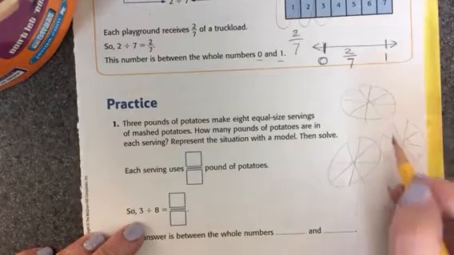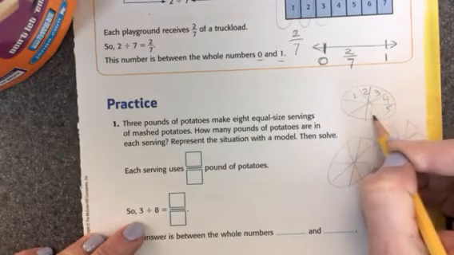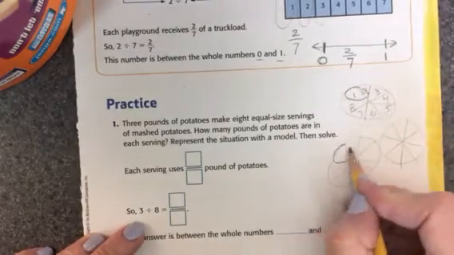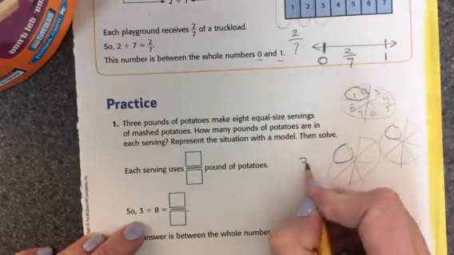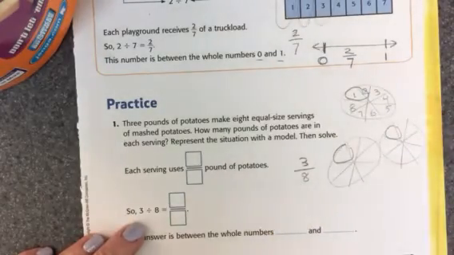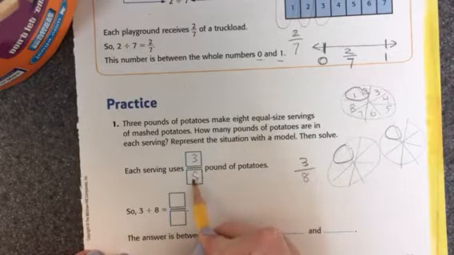Okay, and then number them. And basically I'd have 1 here, 1 here, and 1 here. That's going to be 3/8. Okay, so each serving uses 3/8 pounds of potatoes.